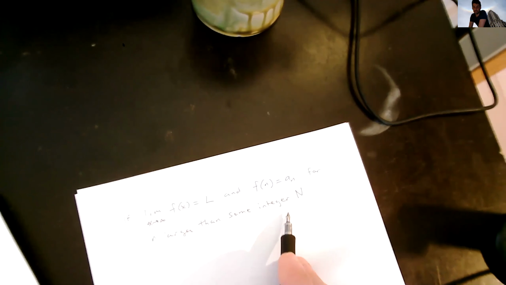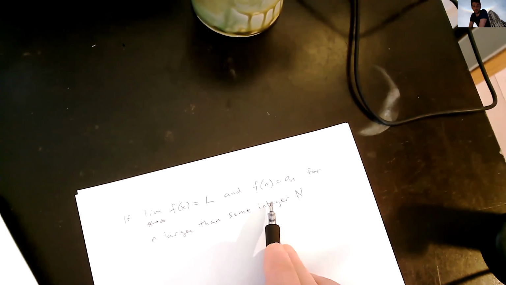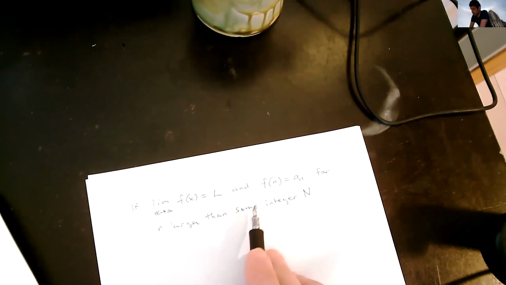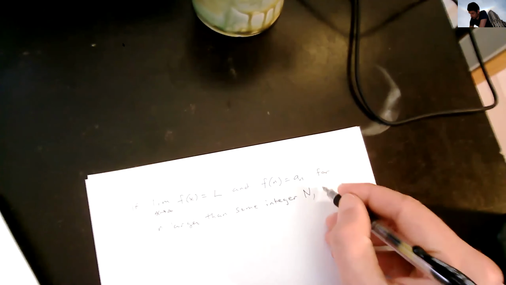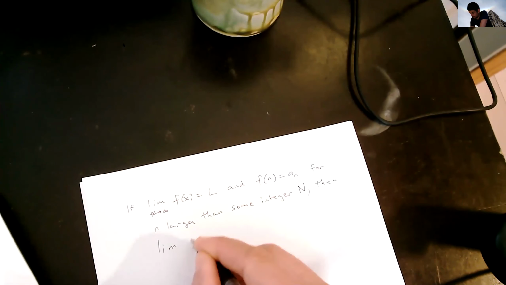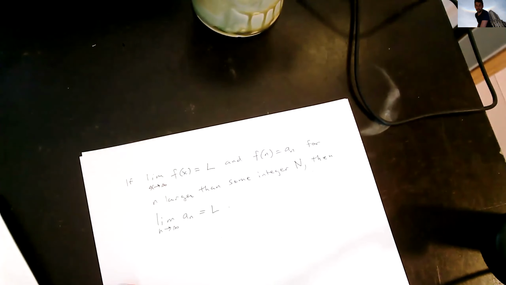All I'm saying is, as long as this is eventually true, sometimes our functions might not match up perfectly with the sequence in the beginning, but if after x equals 100 it always matches, we're talking about limits to infinity, so it's okay if strange things happen in the beginning. But as long as they match up eventually and stay matched up forever past that point, then the limit as n goes to infinity of a sub n is also equal to L.